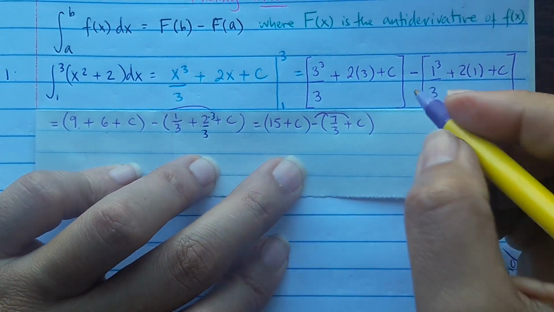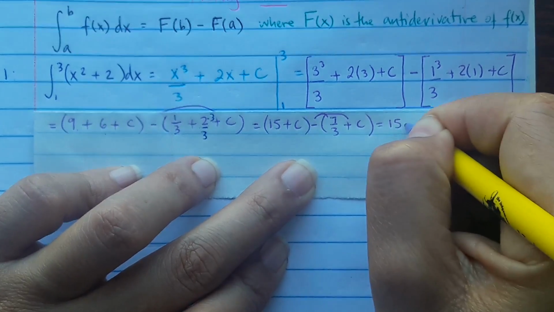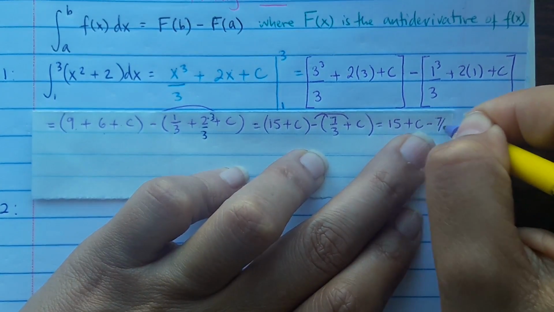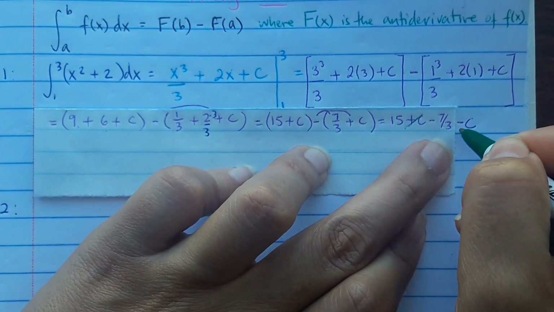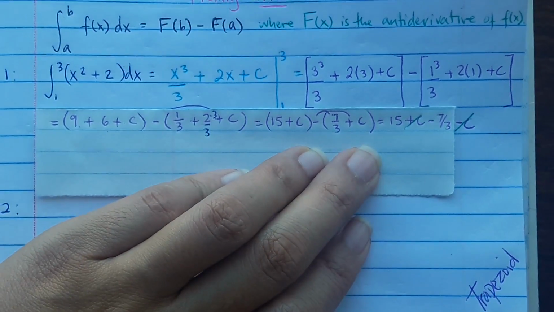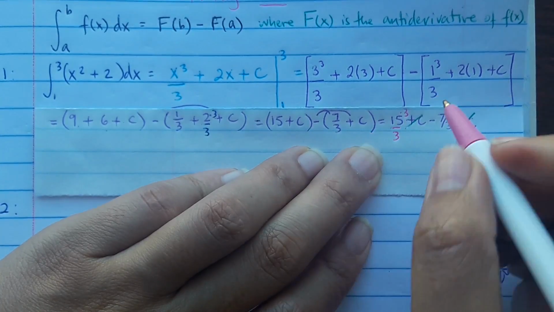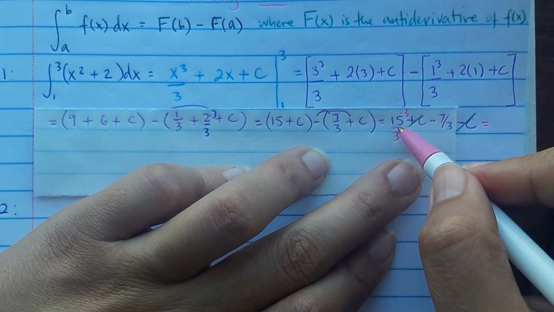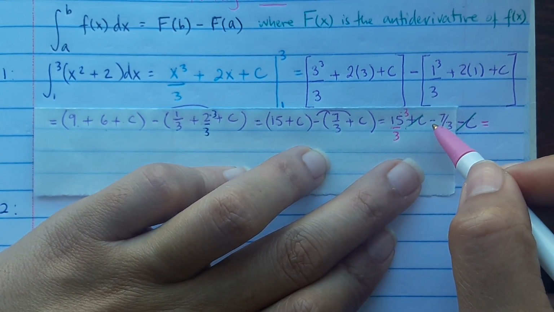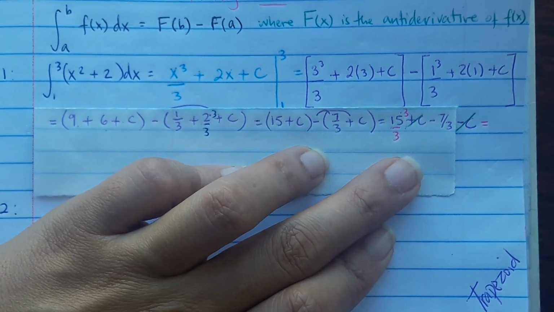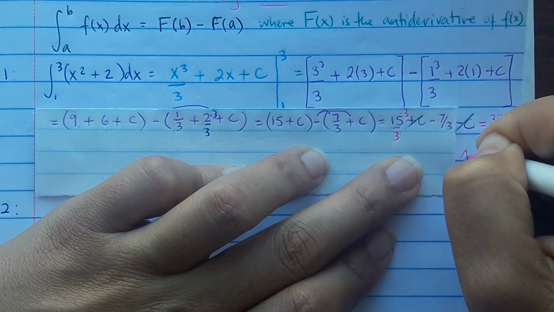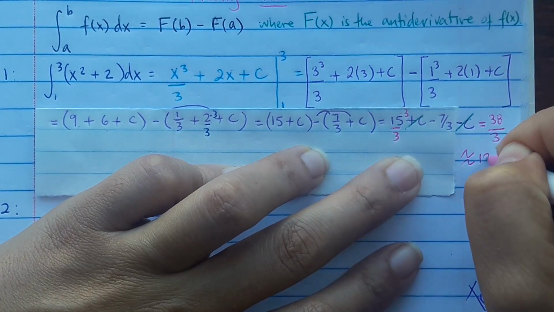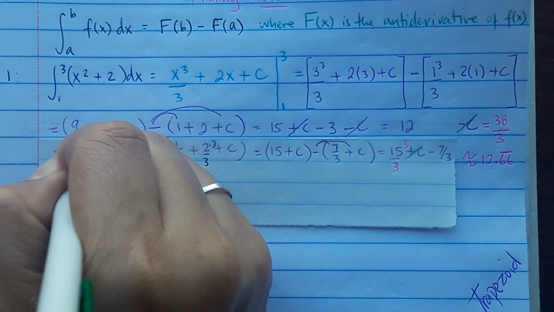Then let's distribute the negative. You're going to get 15 plus c minus 7 over 3 minus c. And you see how the c's go away? You technically don't have to put them in there, but we'll make a note of it in just a second. So make all denominators the same, multiply top and bottom by 3, that's 45 minus 7 is 38 over 3. And that's approximately equal to 12.66 repeated.